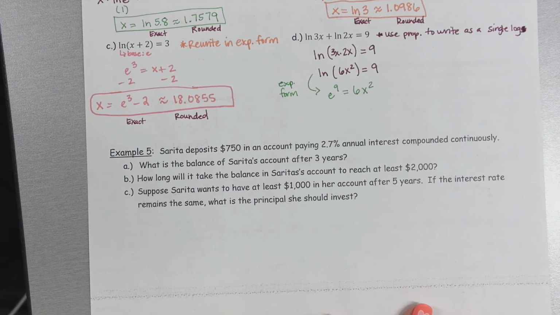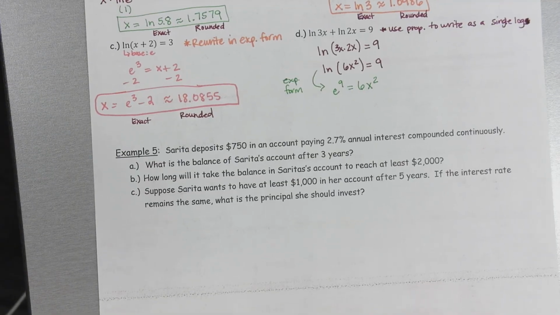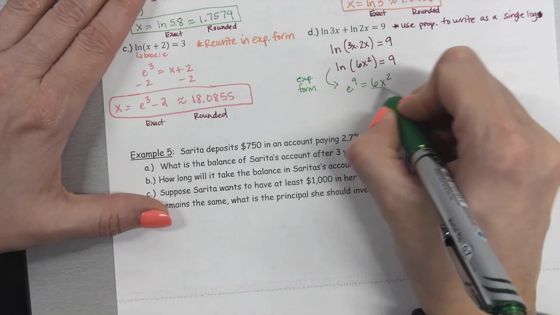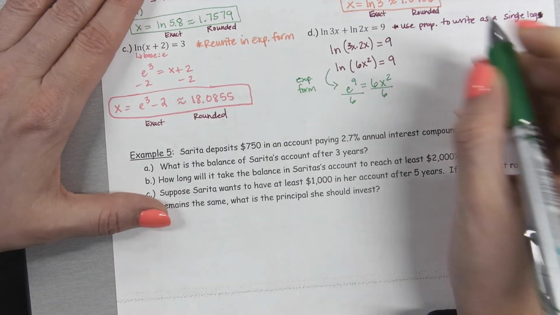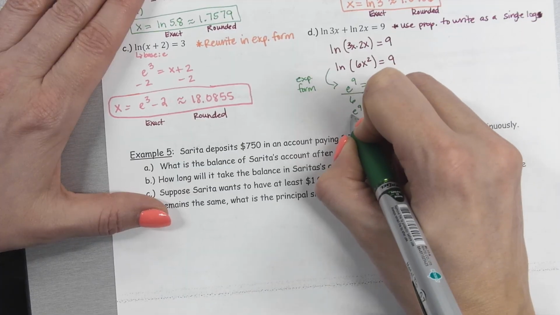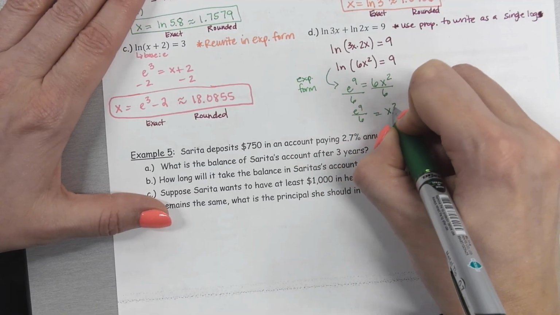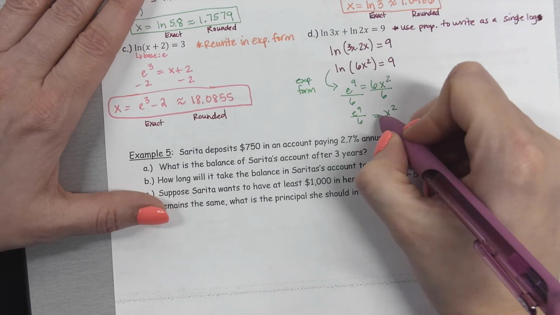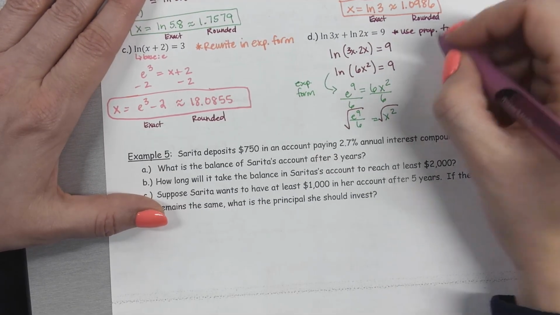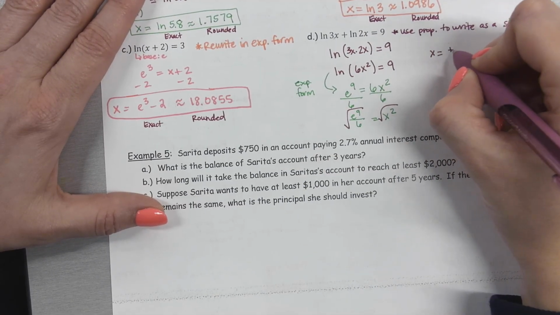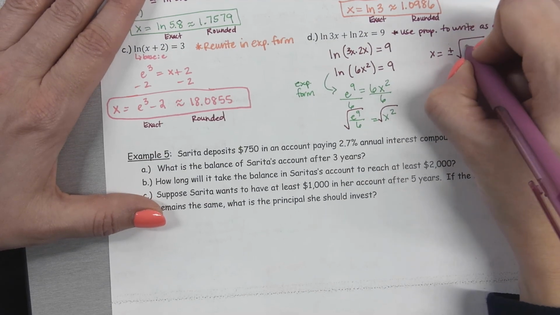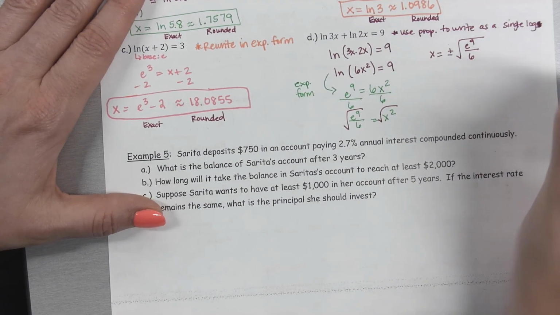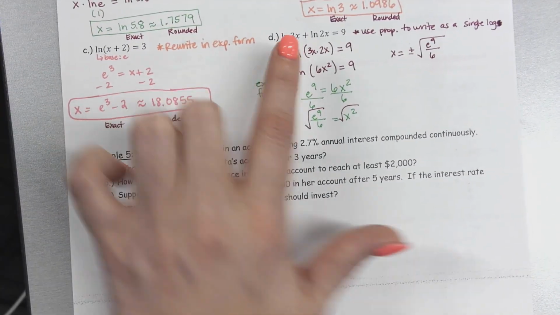Okay, so Nihal, what are we gonna do next? Yep, and then what'd you do after that? Exactly. So look, you just have x squared. We've been working with x squared, right? We know we just have to square root. Okay, when you take the square root, you have the plus or minus e to the 9th over 6. But you have the natural log.